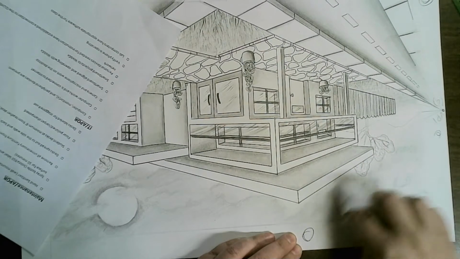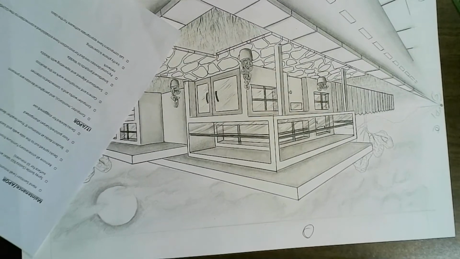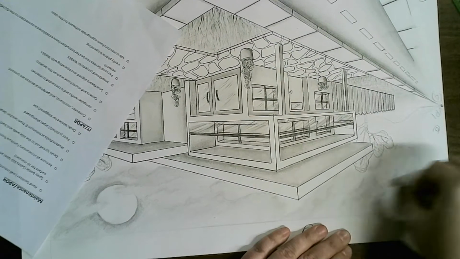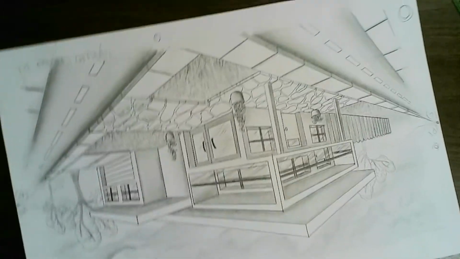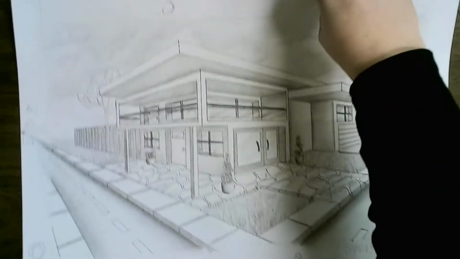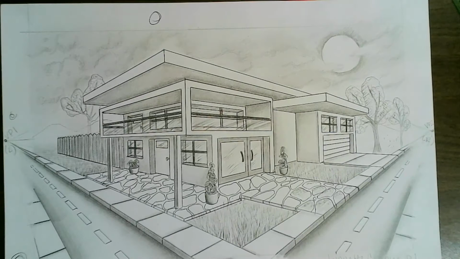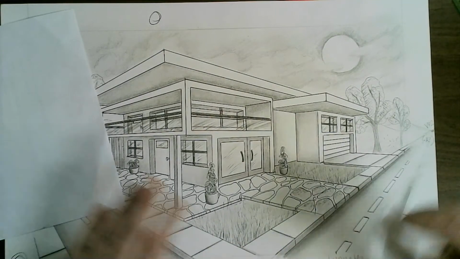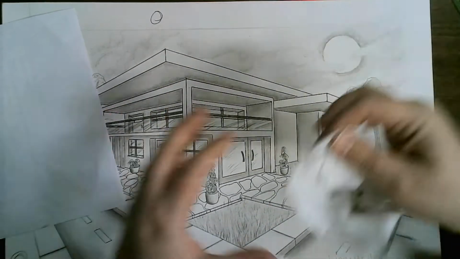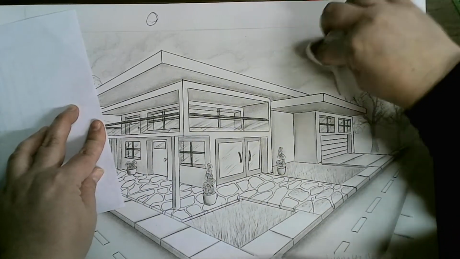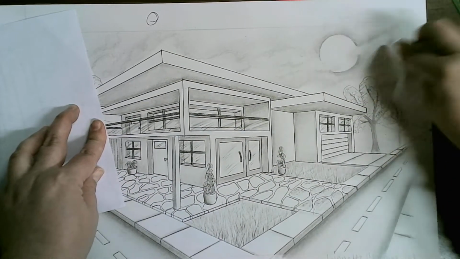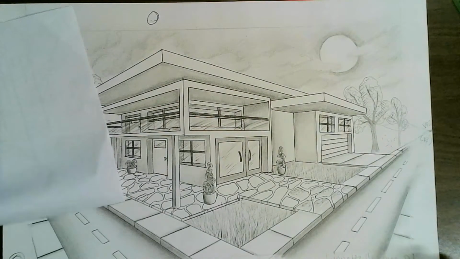If you're going to do a lot of detail in your trees, you might want to do your sky first and then do your trees. But mine's kind of subtle. Okay, so then we put all the shadows in kind of medium values. Let me blend this out a little bit more. Okay, so notice how the sun stayed white.